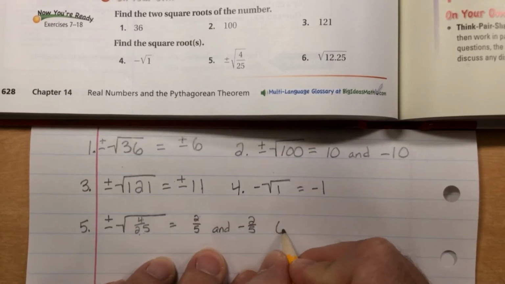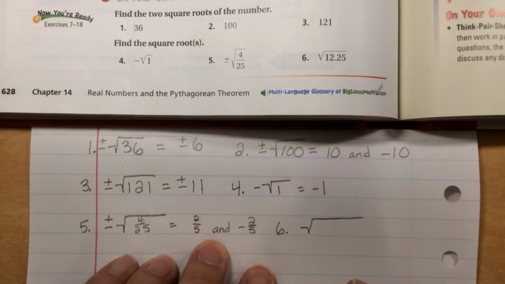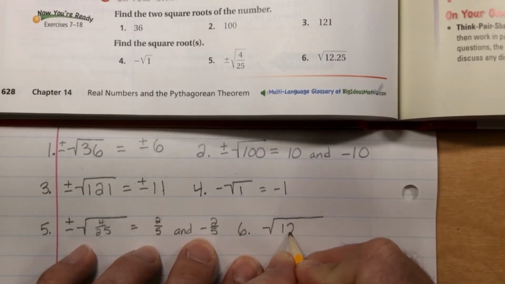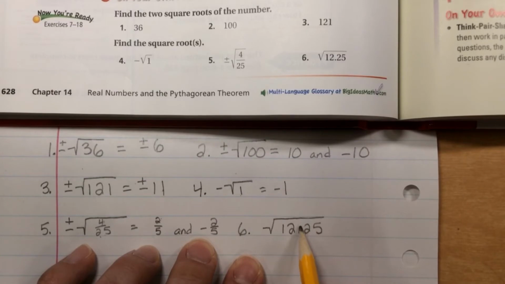And finally, number 6. Now it doesn't have a negative out front. It doesn't have both symbols out front. So we're just looking for the positive square root of 12.25. Because there are 2 numbers behind the decimal here, I know there will be 1 number behind the decimal in my square root.